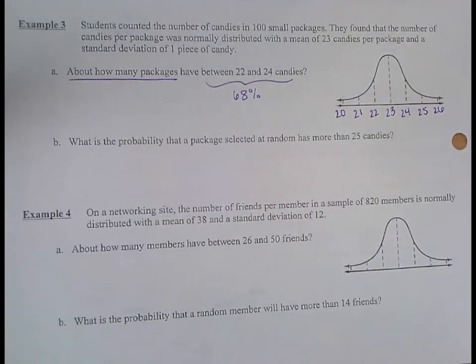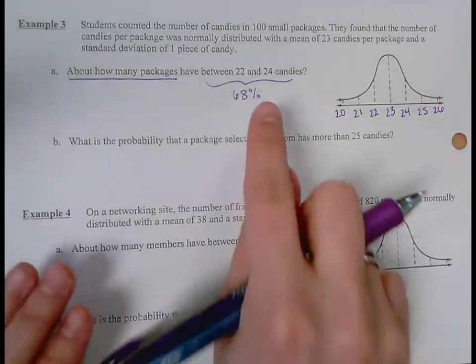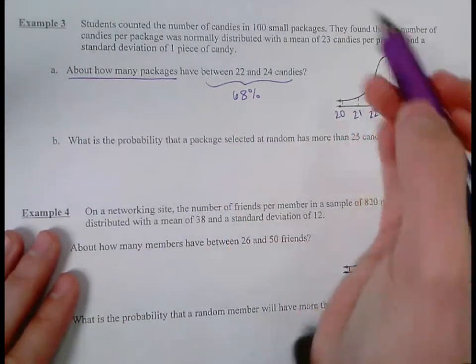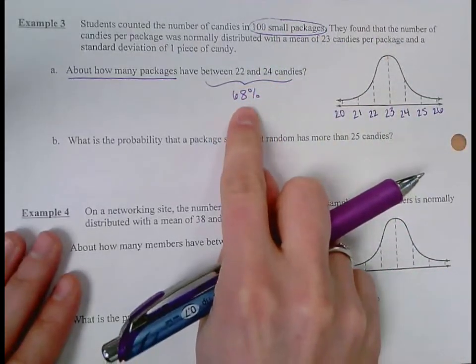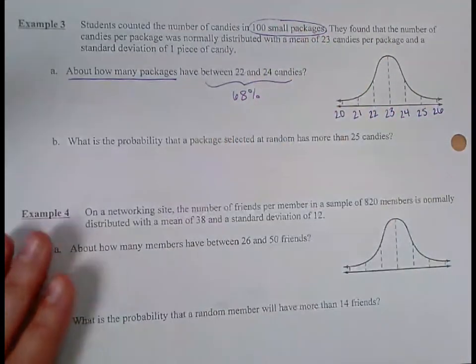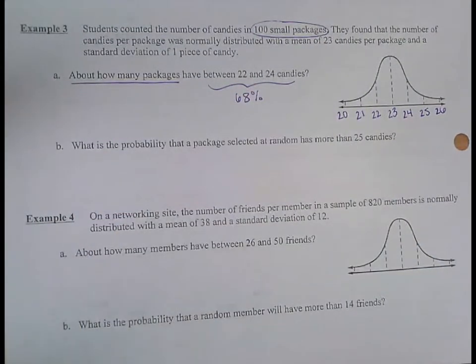68% is not your answer though. It says about how many packages. Therefore, since they are using 100 small packages, I need to find what 68% of 100 is. Okay, it is 68. I know, maybe this is a poor example, but the 68% is not the answer.